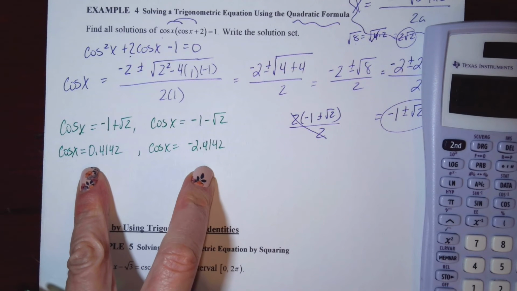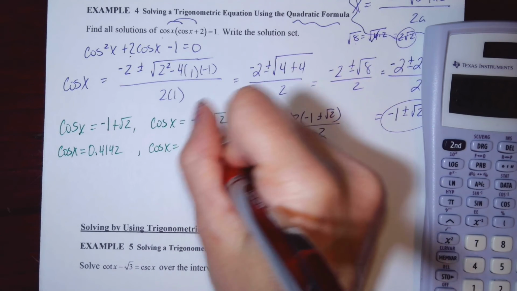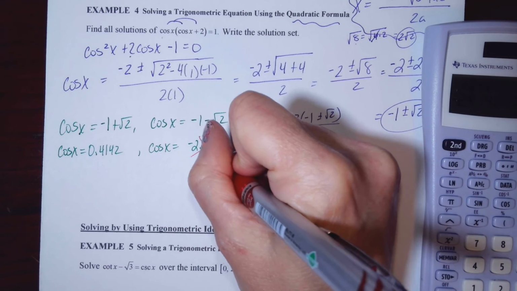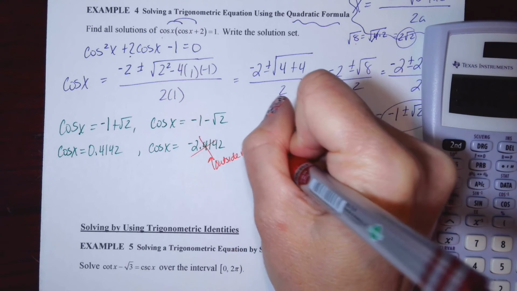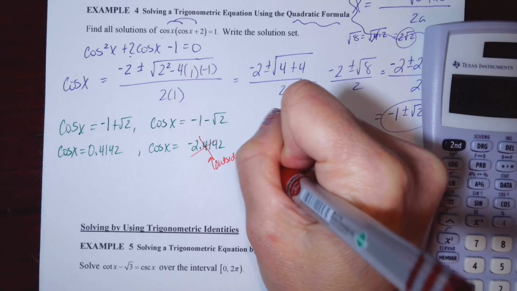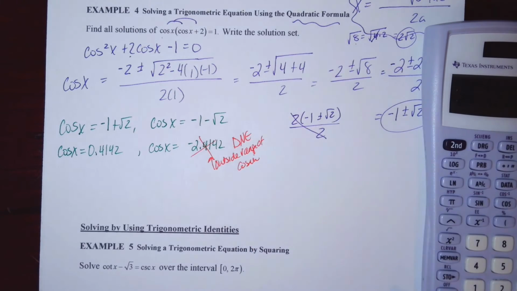Now, stop and evaluate here. Are these both acceptable values for cosine? Well, no. This is outside the range of cosine. This one does not exist. This doesn't work.